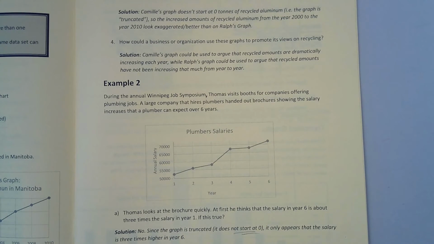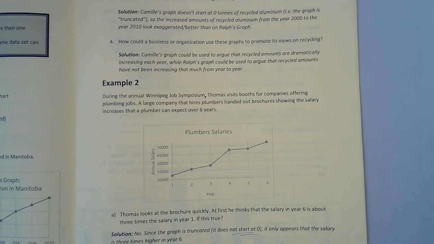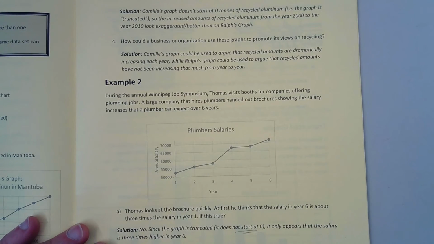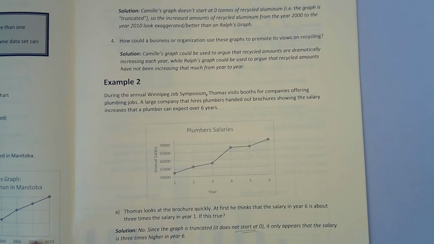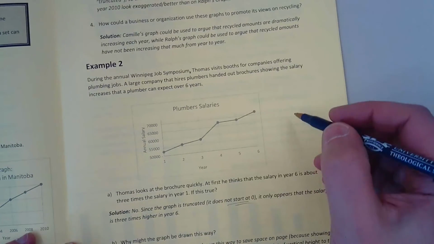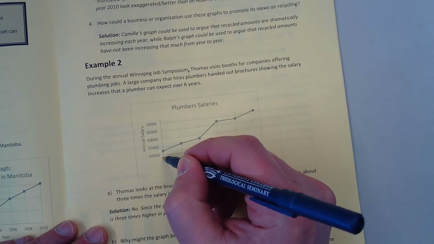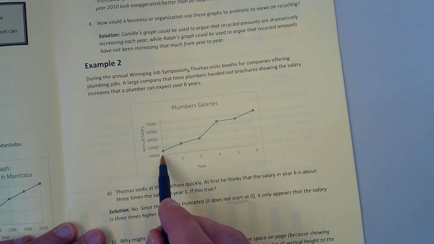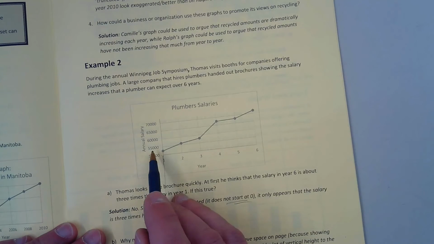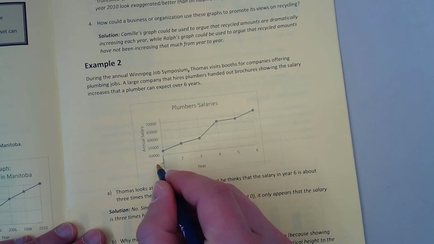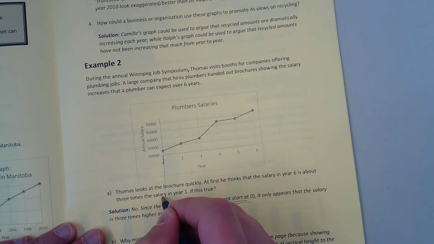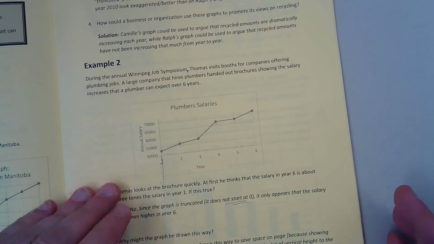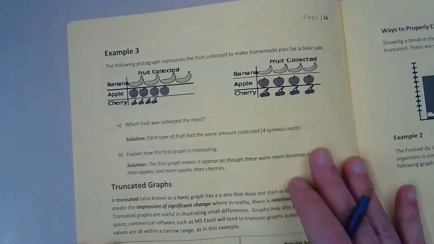B, why might the graph be drawn this way? To try to convince people to, hey, come work for us, look how much more money you'll make, right? What changes need to be made to this graph? It needs to start at 0. Okay. So if it started at 0, you would actually start way down here somewhere, and then it wouldn't look so dramatic anymore because you'd have to go down in equal increments. If that's 55,000, if that's 50,000, you have to go to 45,000, 40,000, 35, 30, 25, 20. You'd have a whole bunch of blank space at the bottom, which means it won't look so exaggerated at the top. Okay, example 3.